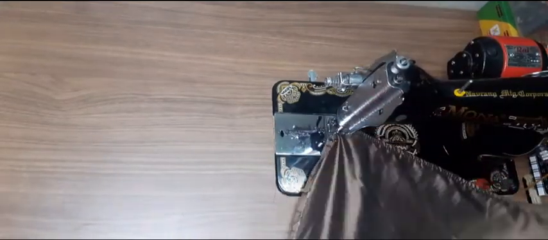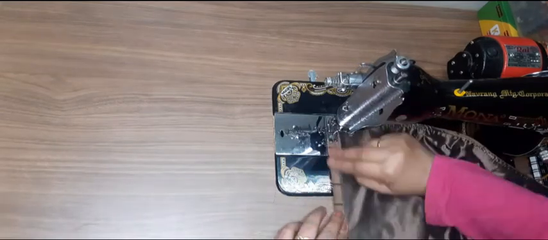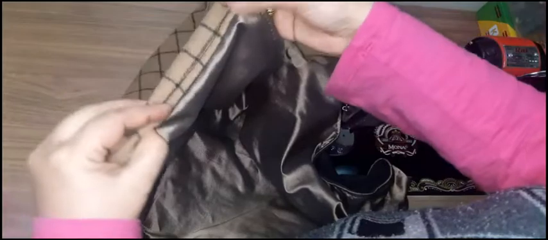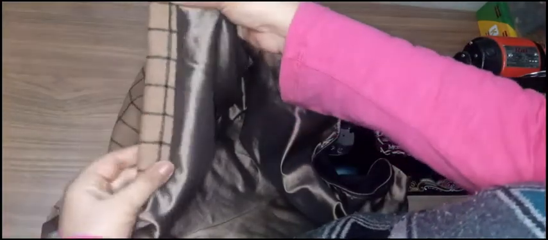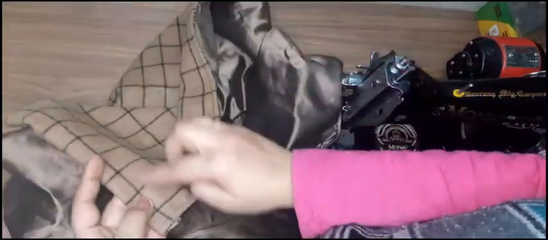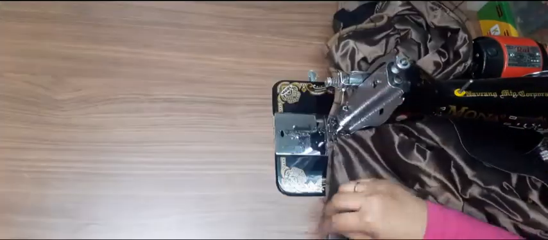Now we have to fold the open end of the cape. For proper finishing, we will give hand stitch to this end.